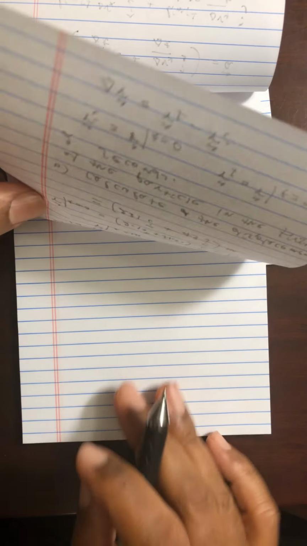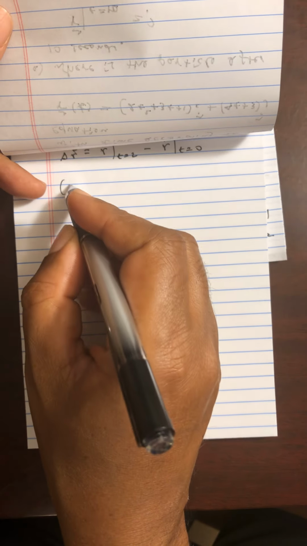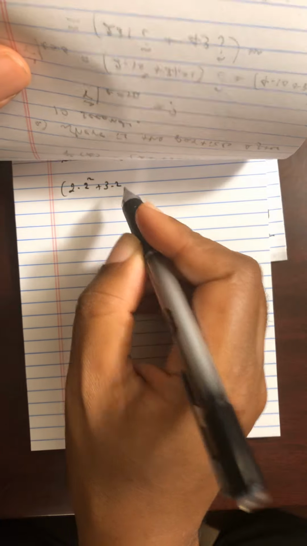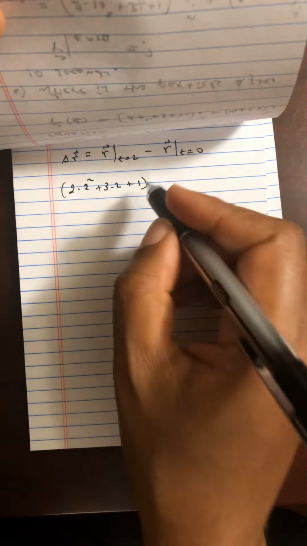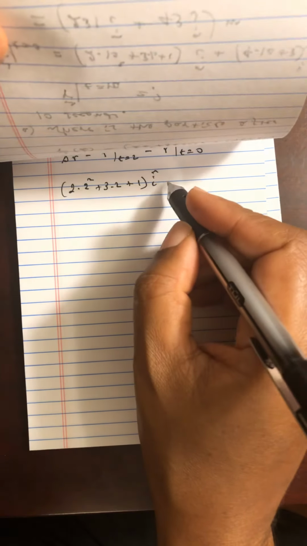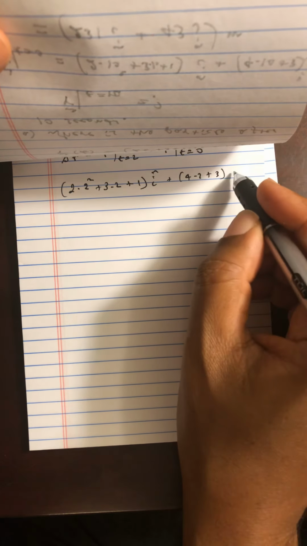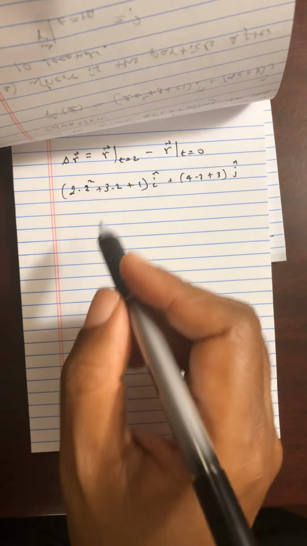Okay, so this one will be 2 times 2 squared plus 3 times 2 I guess plus 1. Okay, that's in the i direction. And the second one is 4 times 2 plus 3 in the j direction. Okay, so this is our first vector.